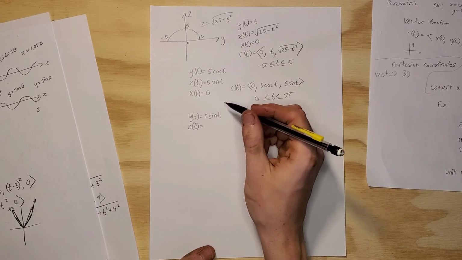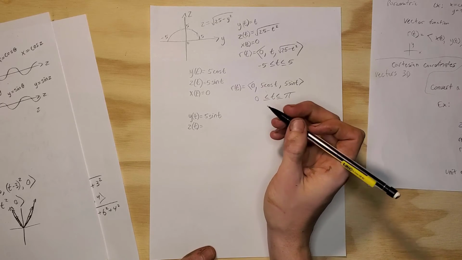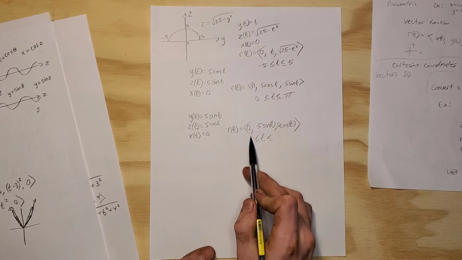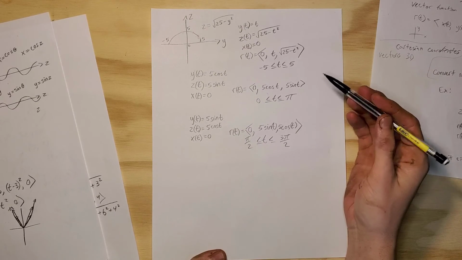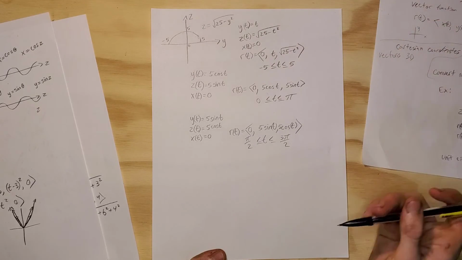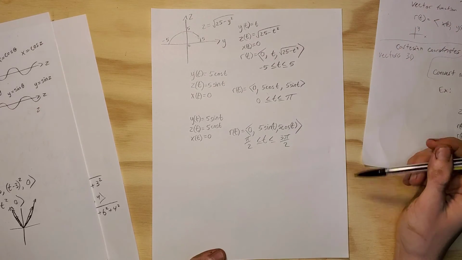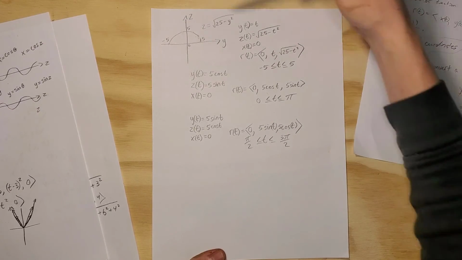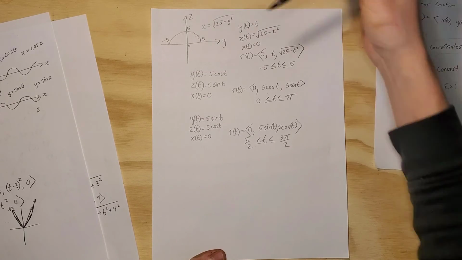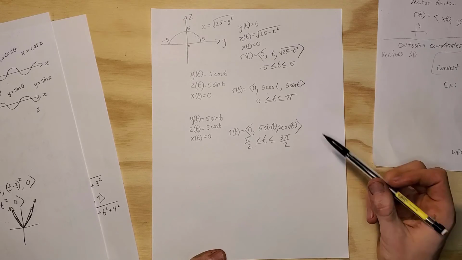So the time bound would need to be shifted by 90 degrees, or pi over 2 radians. You just need to make sure your position matches. Notice these are 3 different vector functions that represent the exact same top half of this circle. A vector function is not a unique representation of this path. There are infinitely many ways to represent this path traveled with different time intervals.